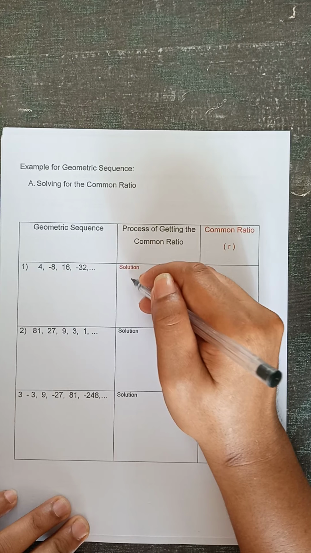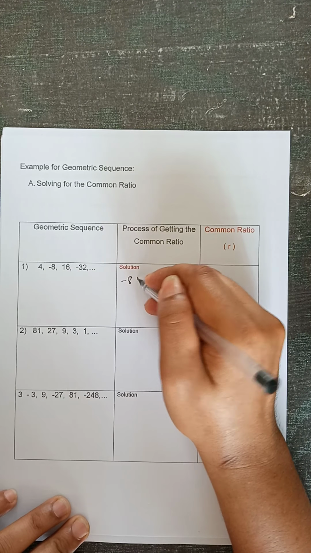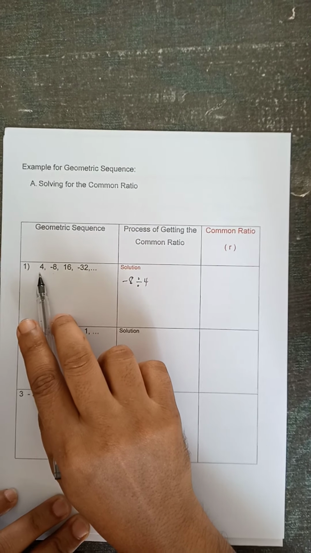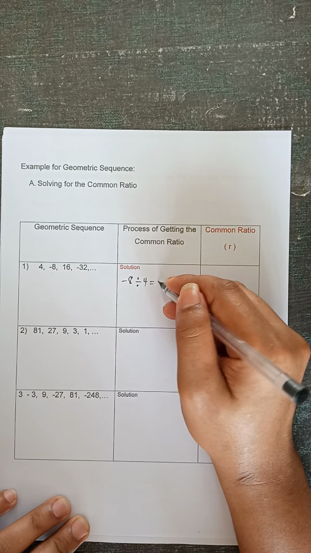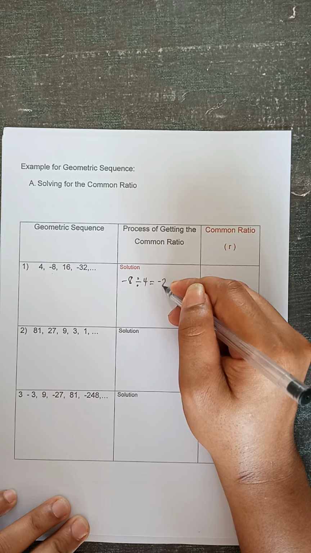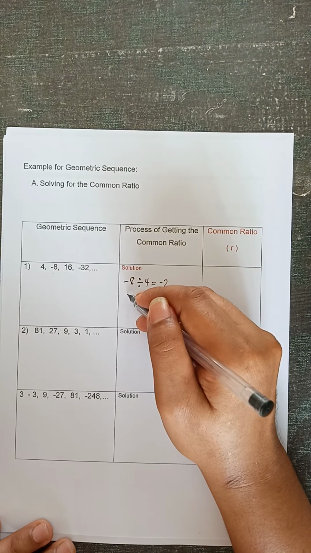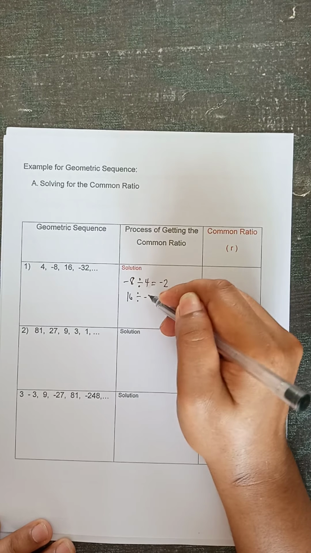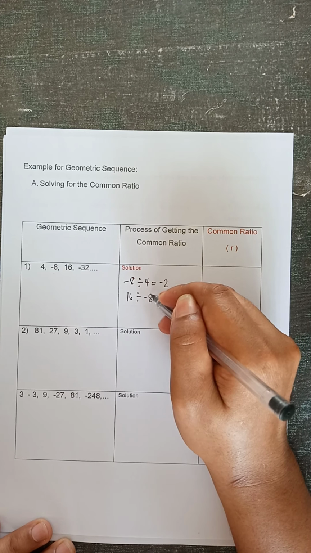So we have -8 divided by 4, since the preceding term of -8 is 4. Divided by 4, that is equal to -2. Next, we have 16 divided by the preceding term, which is -8.